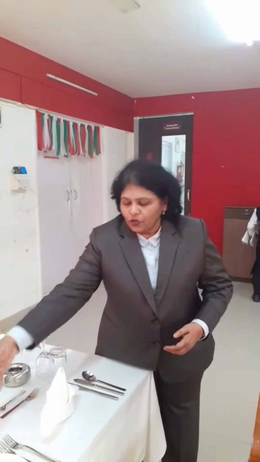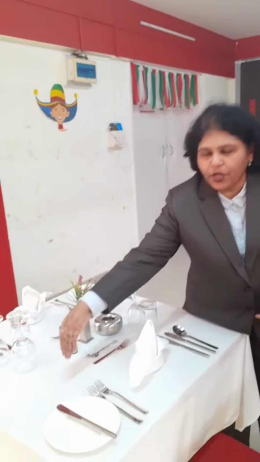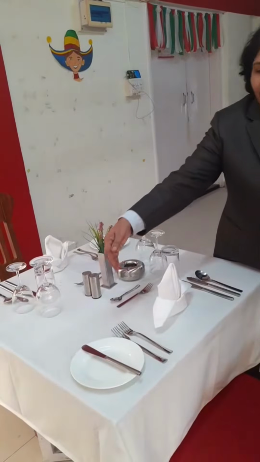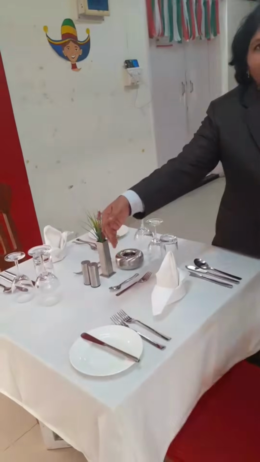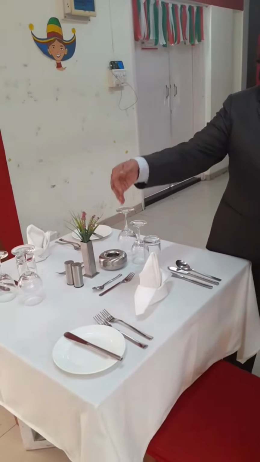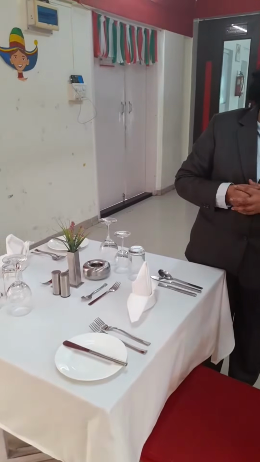Next point, butter dish. Where are you going to keep the butter dish? Because when we serve the food accompanied with bread and butter, the butter dish is always on the left side above the fork. So this is the prong area above the fork. You have to keep the butter dish very close to the BMB knife and BMB plate. So it is basically a convenient way of doing it, right?